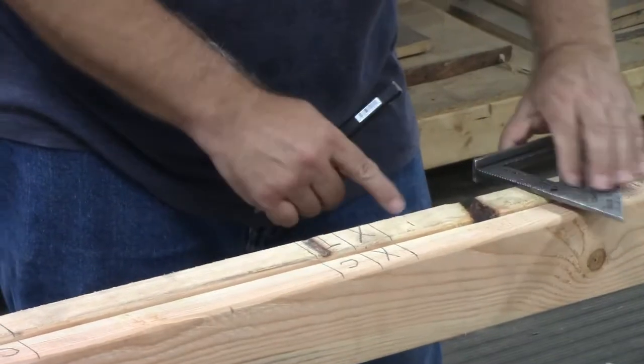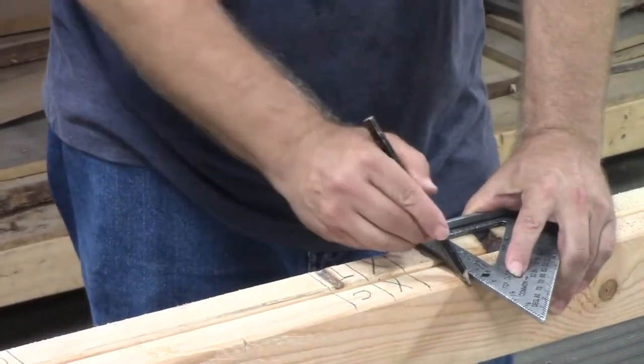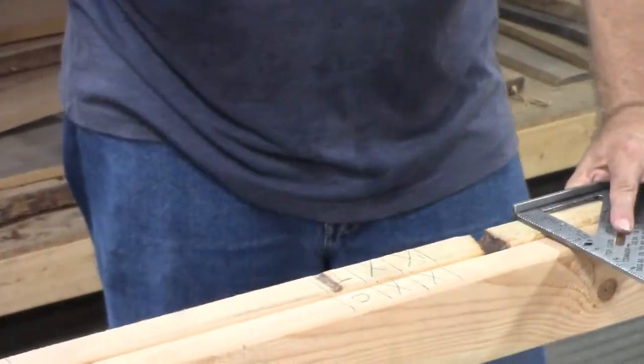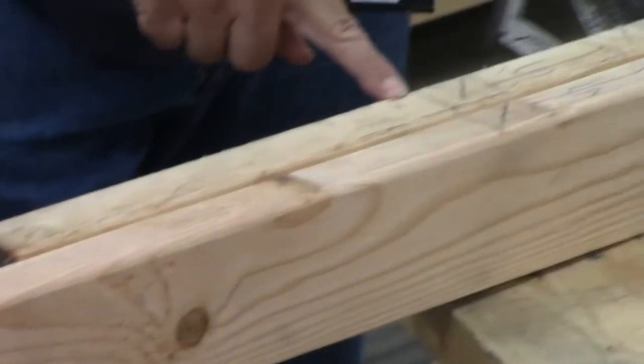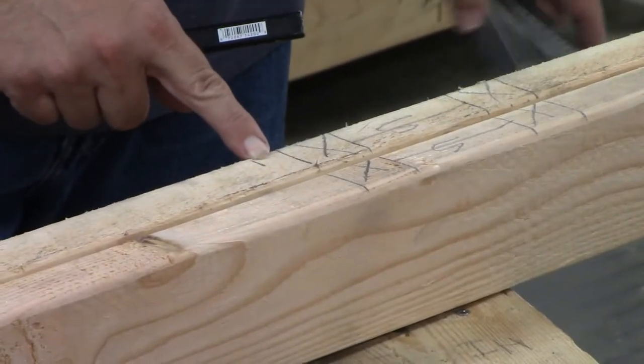This one is about 1.25 inches from this one, so I just make it 1.5 inches. It's outside my window opening, so it's a full stud. Now this one is about 3/4 of an inch. Now this one can work either way.